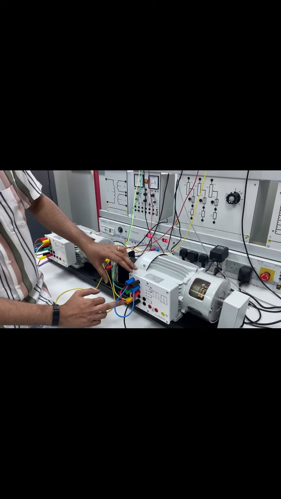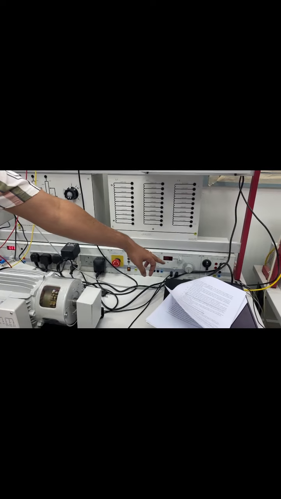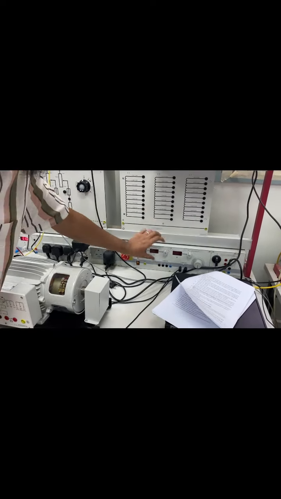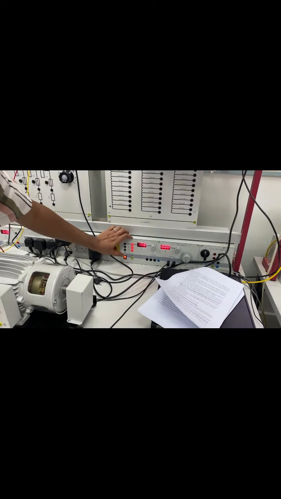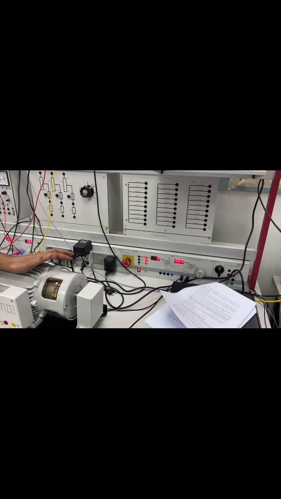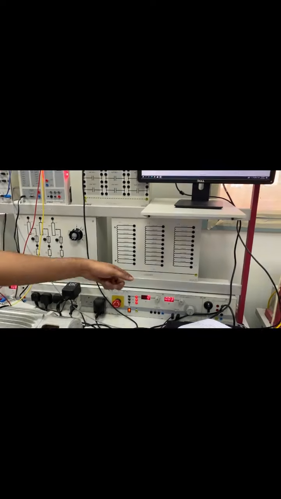You see this E1, E2 is the field, which is connected with this source. This is the source to give the field supply. Now we will turn on the field, making sure the voltage is at the 0 position, and we will increase it slowly and take the data in different steps. Okay, it is at 0.